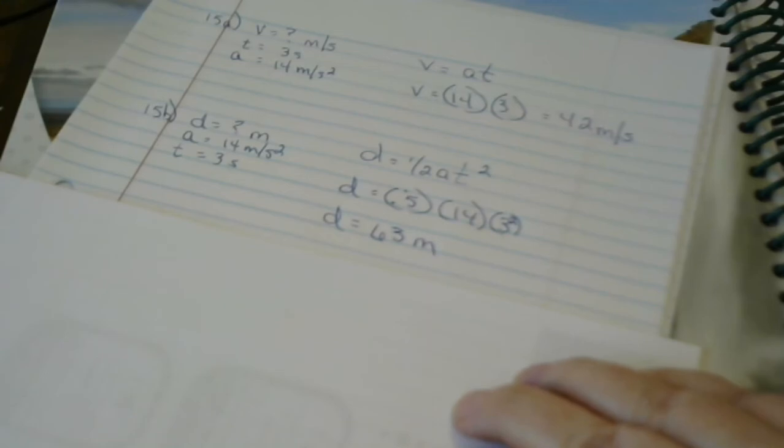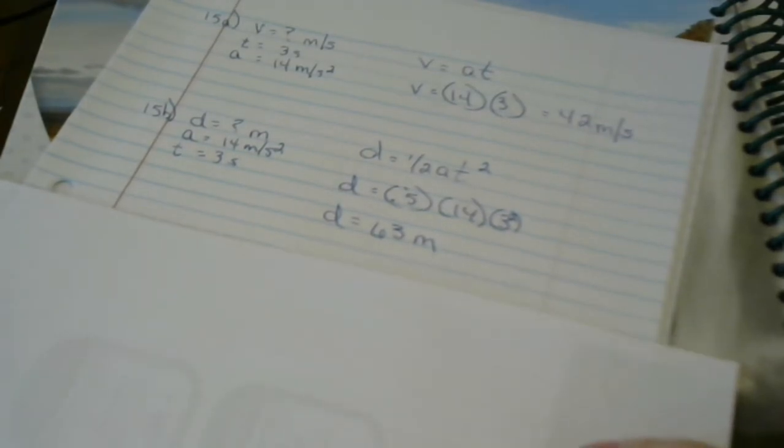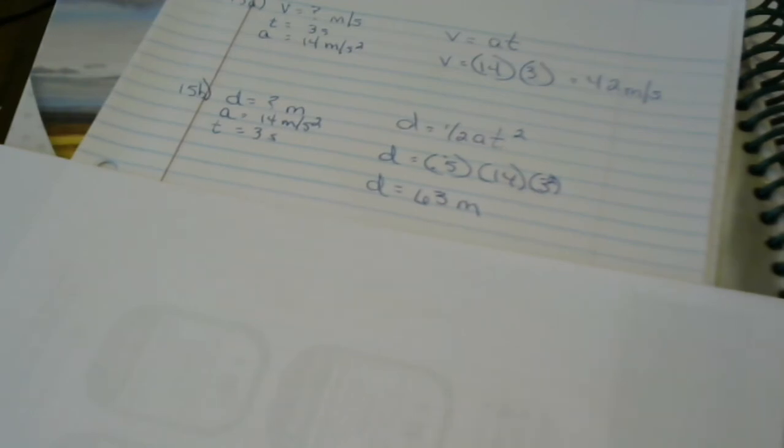Okay, so you guys take a look at this. If you still have questions, please email me or send me a text via Remind, and we can talk about it individually. I will be doing another video on the more recent force equals mass times acceleration worksheet.